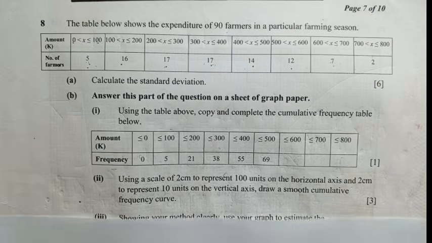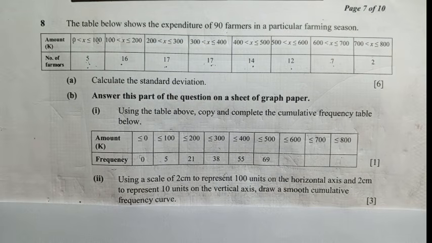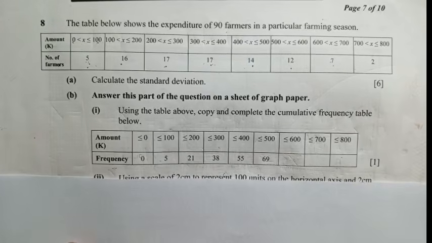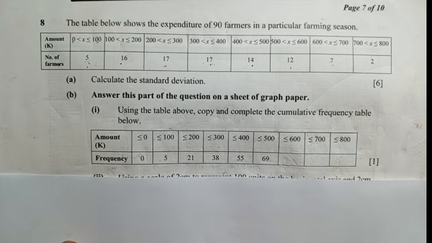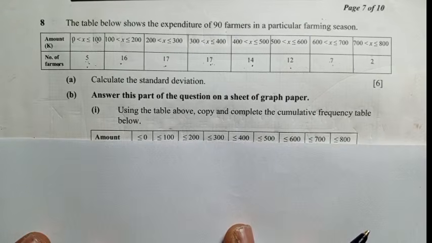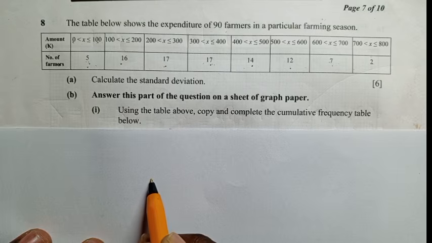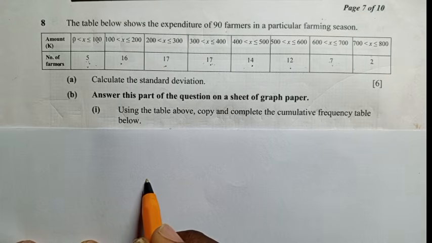So for standard deviation, basically there are two methods that you can use. You can either go with the table method or just do the no-table method. Mainly in this video, I'm going to show you the no-table method.